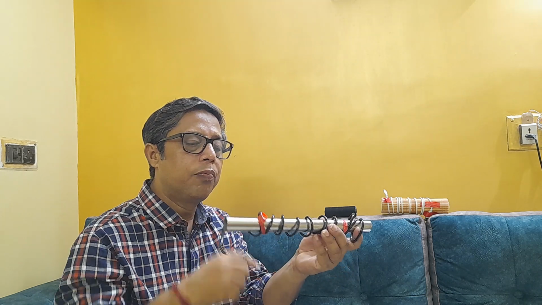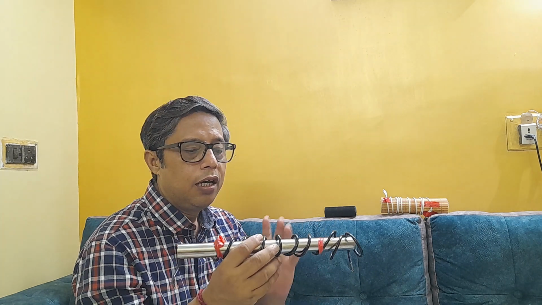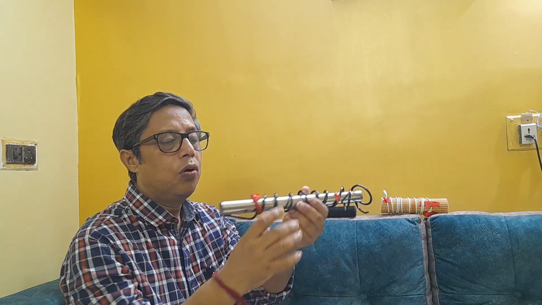One more concept is that, forgetting the magnet now, whenever a current is produced in a coil, take the example of an electromagnet. In an electromagnet we know that a temporary magnet is produced. See the coiling: if the coiling here is anti-clockwise, this pole will be the north pole. And if you see the coiling here is clockwise, here will be the south pole.